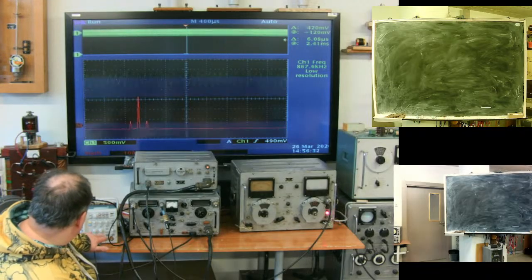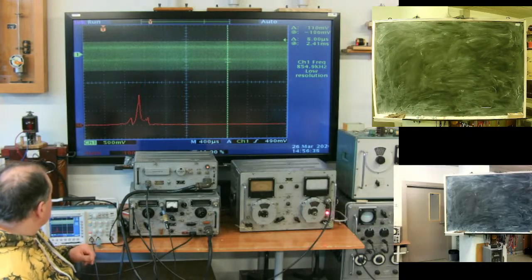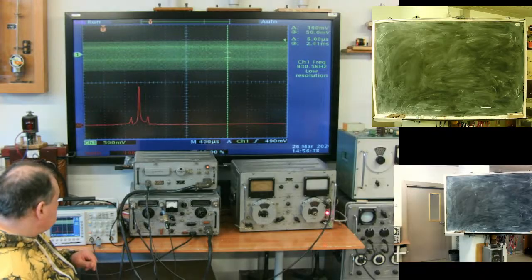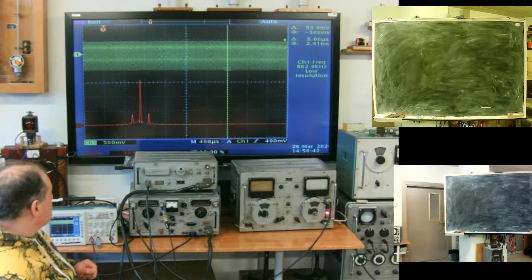Ideal. Okay, I'll get it a bit later. I'll show the signal. Now, what I would like to do is increase the modulation depth.